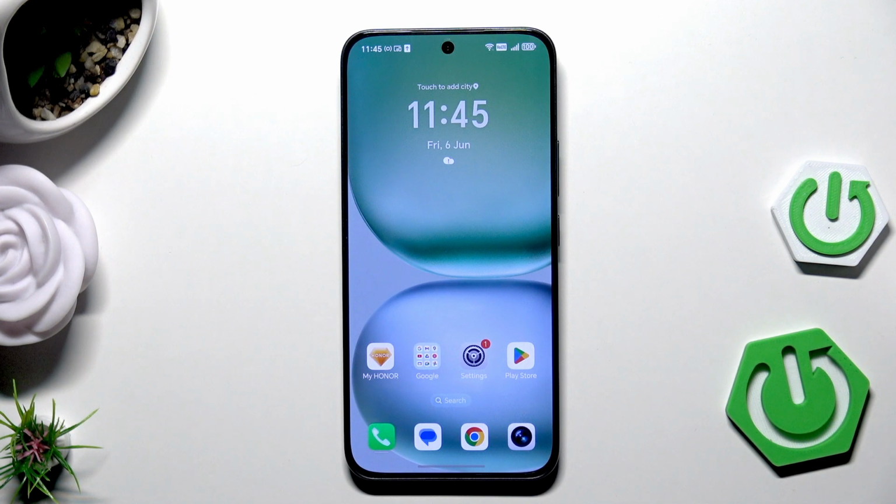Hello, in front of me I have Honor 400, and in this video I'm going to show you how to restore a WhatsApp backup.